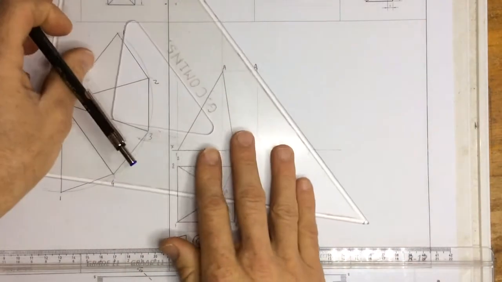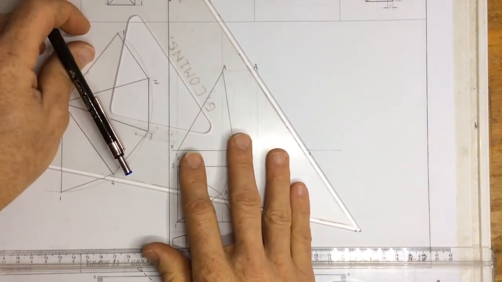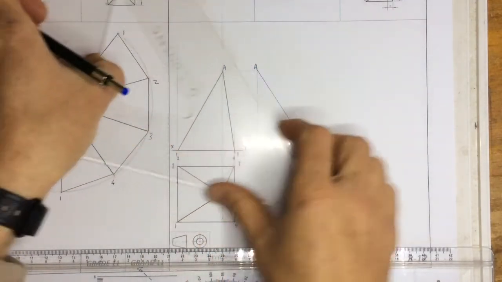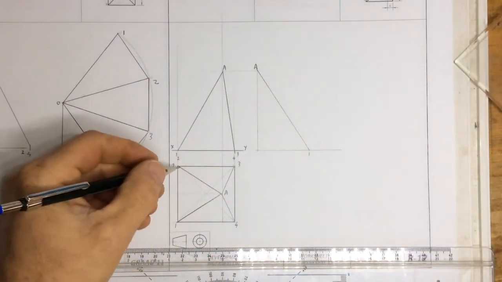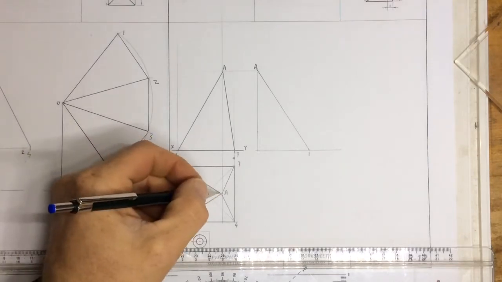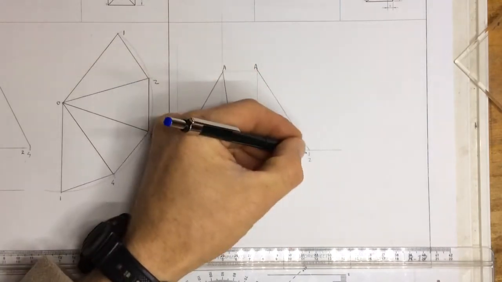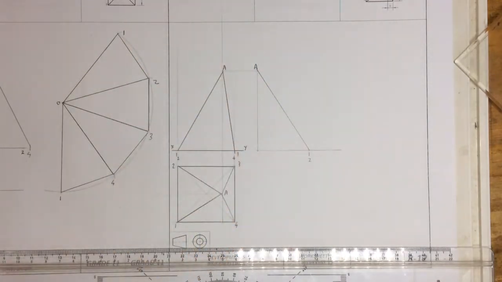That distance over there is going to be a true length. I can see that 1A and 2A are both true lengths, so I could also put a 2 over there. I've got line 1 and line 2 as a true length.